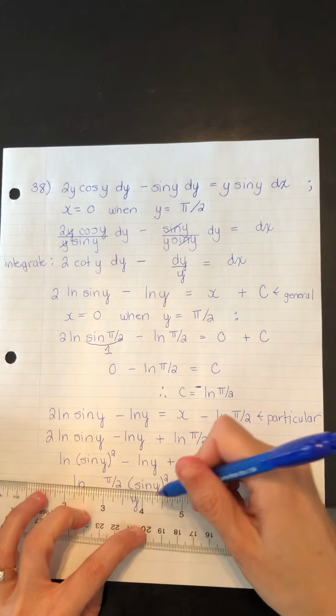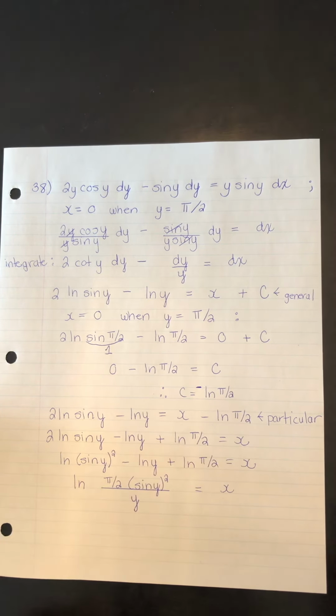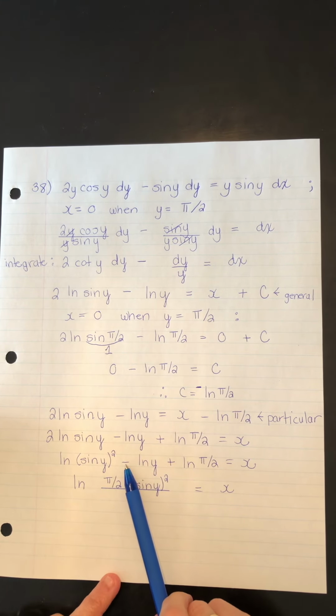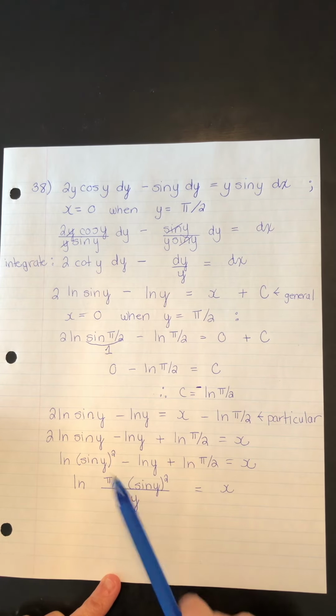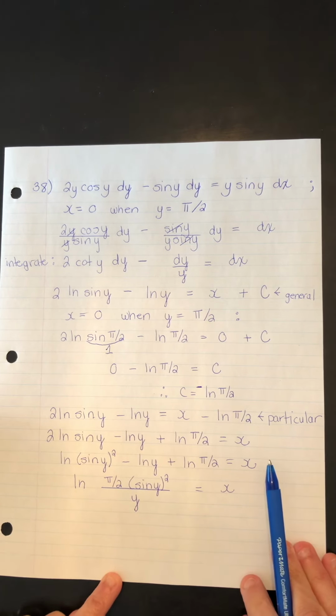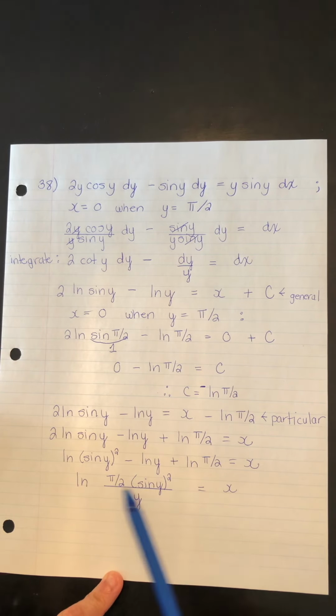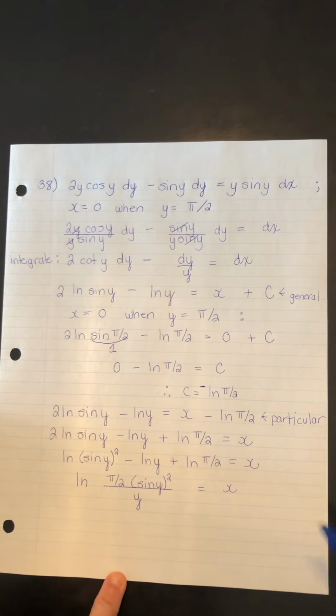Like that. And that's because, remember, when there is subtraction, you end up with a quotient. So the terms preceded by negative signs end up in the denominator, and those terms preceded by positive signs end up here in the numerator.